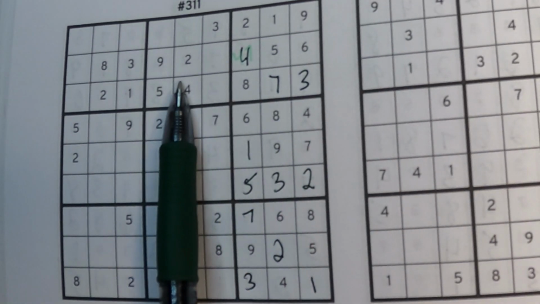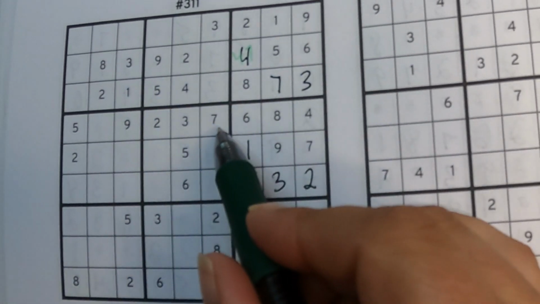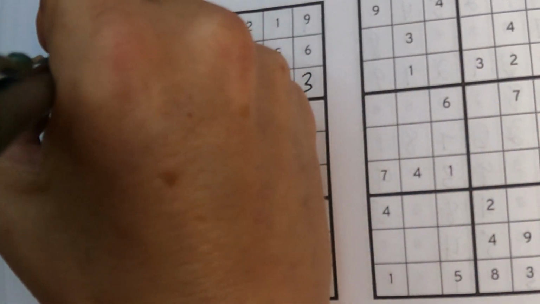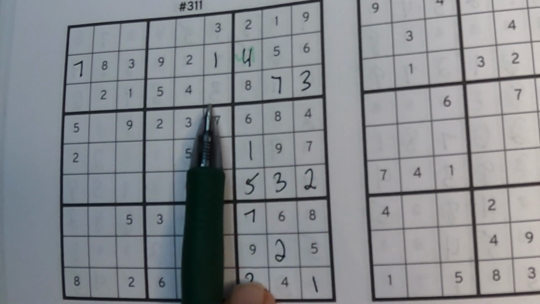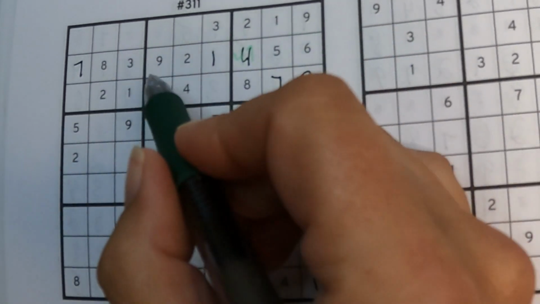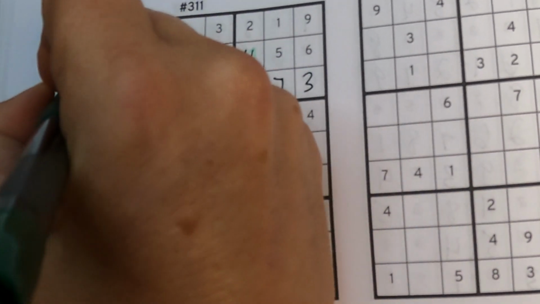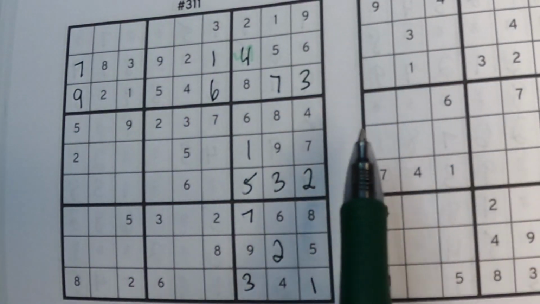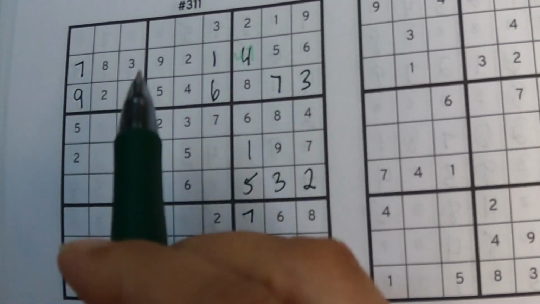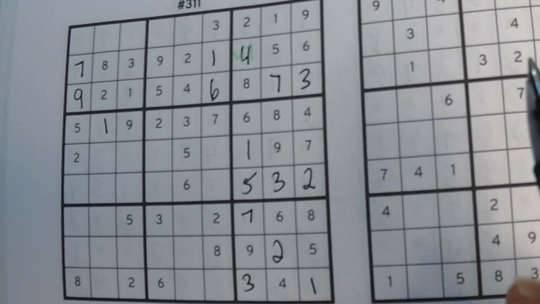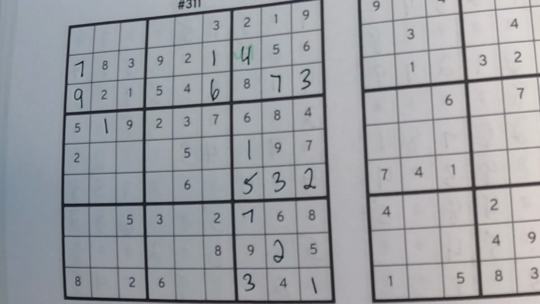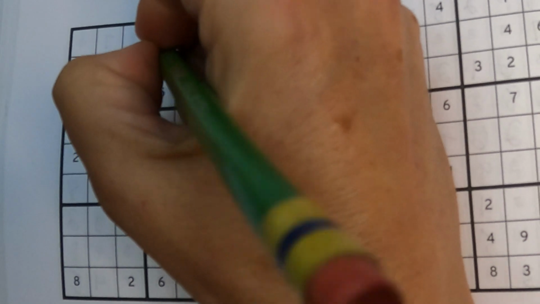For this row, we're missing 1 and 7. We've got a 7 here, so 1, 7. For this row, we're missing 6 and 9. We've got a 9 here, so 6, 9. For this row, we're missing a 1. For this box now, we're missing 7 and 8. And I don't see any help, so 7, 8.